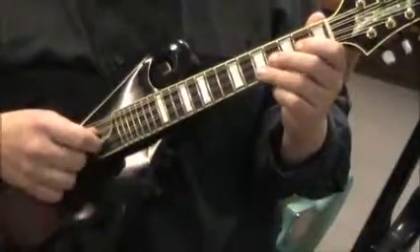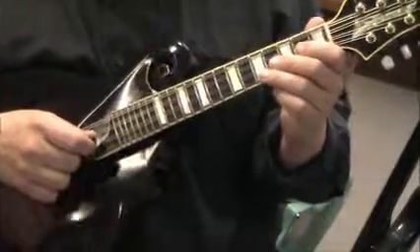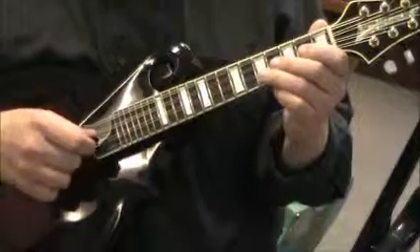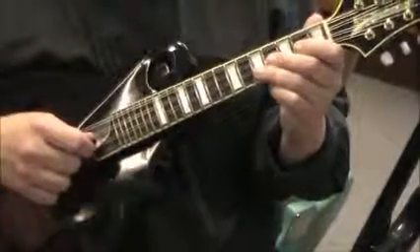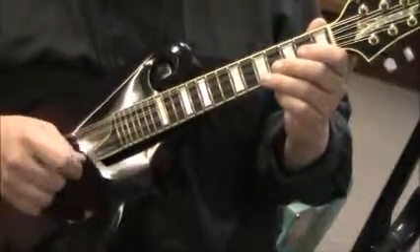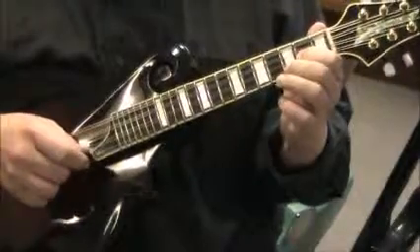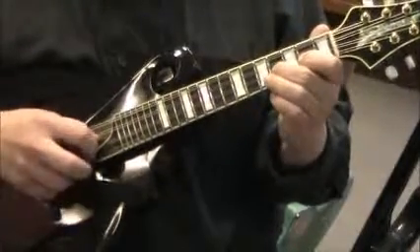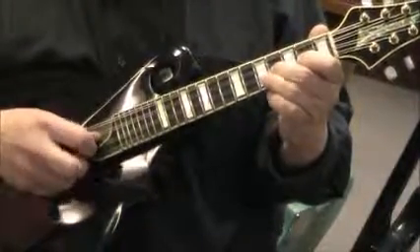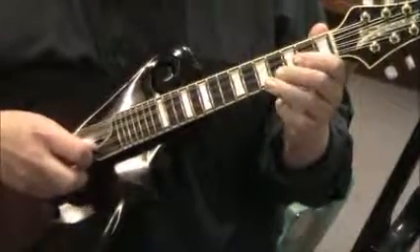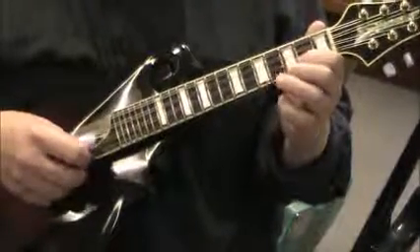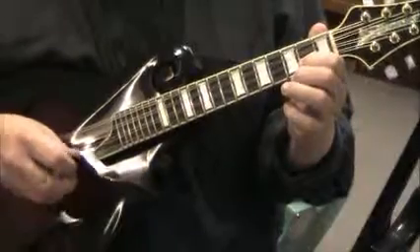But for right now, just make an effort to leave the fingers down. So again, it's A, B, C, D, E, F sharp, G sharp.